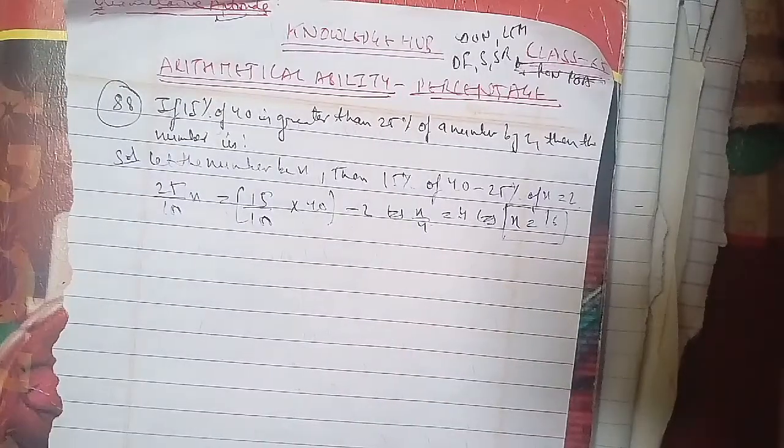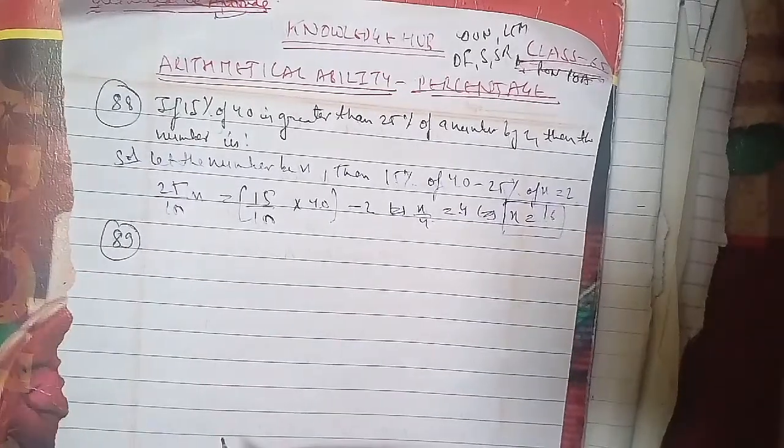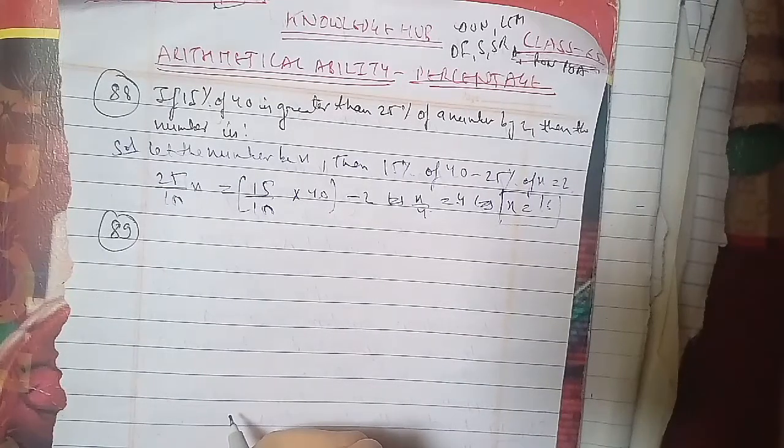Now we will go ahead with another question, the 89th question of the session, which is important. Subtracting 40% of a number from the number, we get the result as 30. Then the number is?